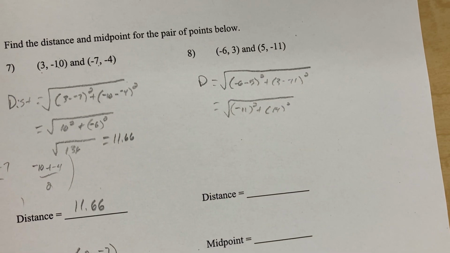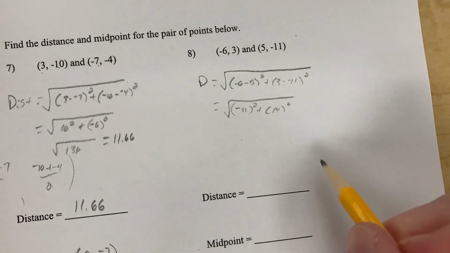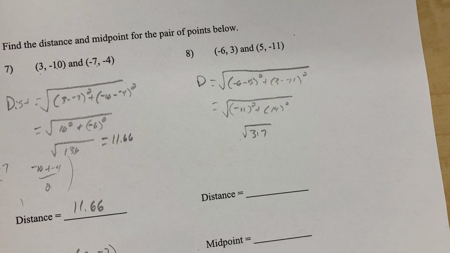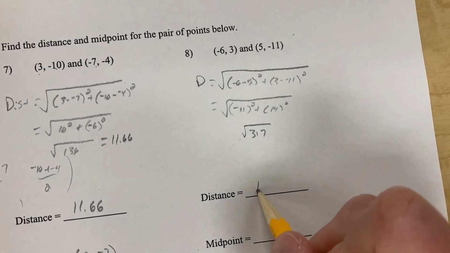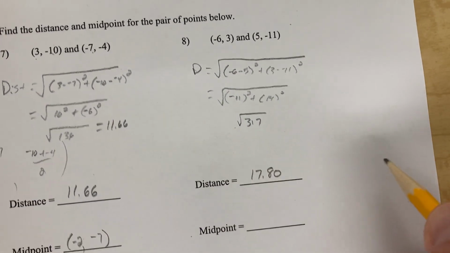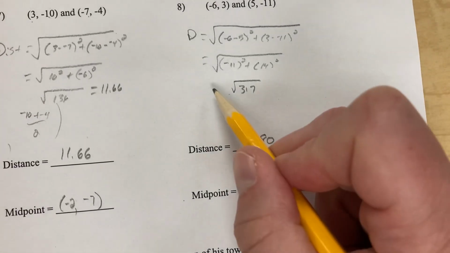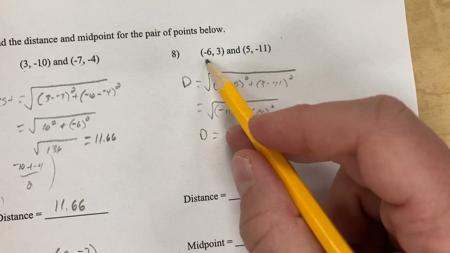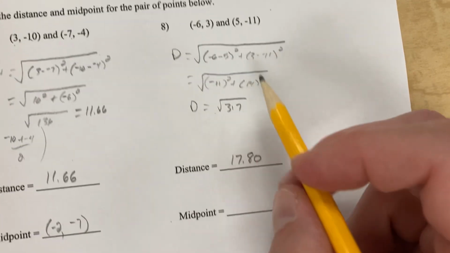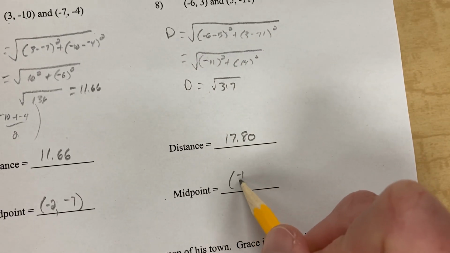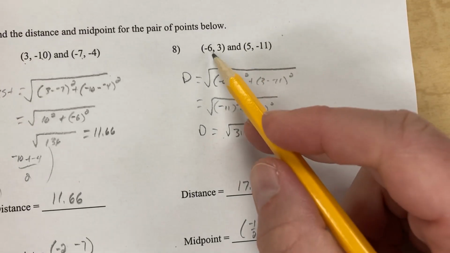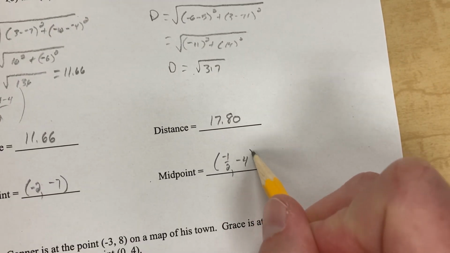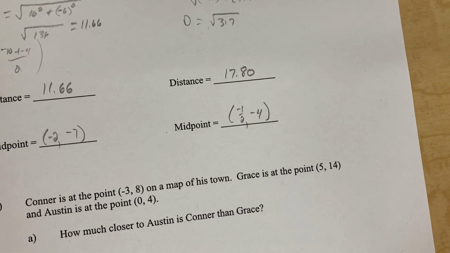And if we do that, we end up with the square root of 317, which is 17.80. So that's our distance. As far as our midpoint goes, halfway between negative 6 and 5 would be negative 1/2. Between 3 and negative 11, halfway there would be negative 4. So that's our midpoint there.